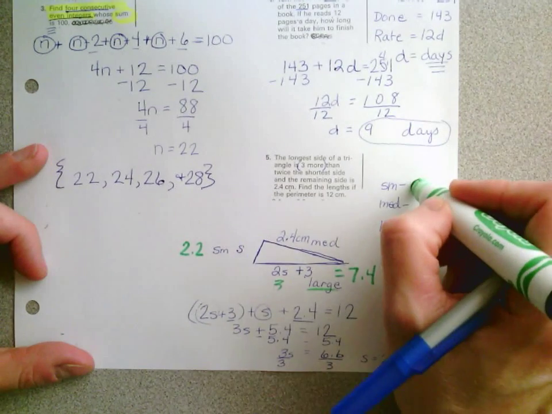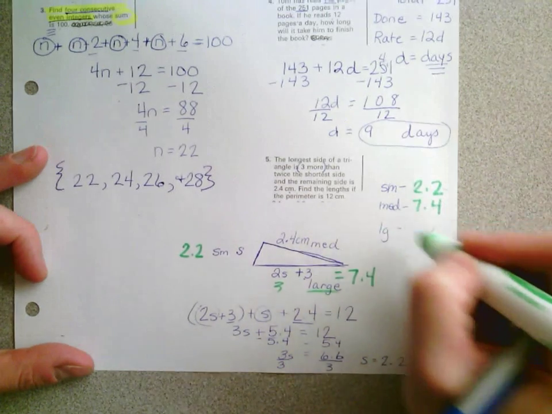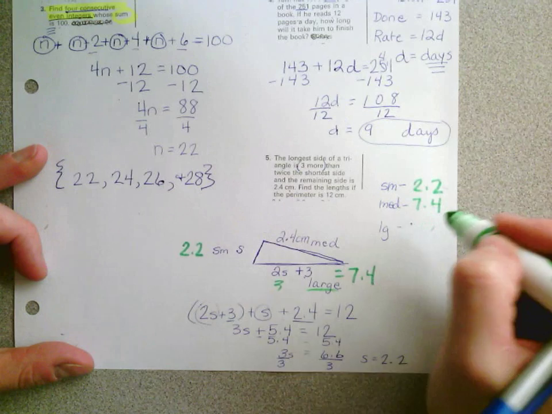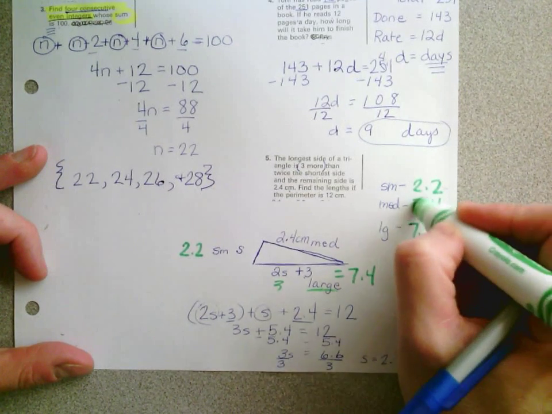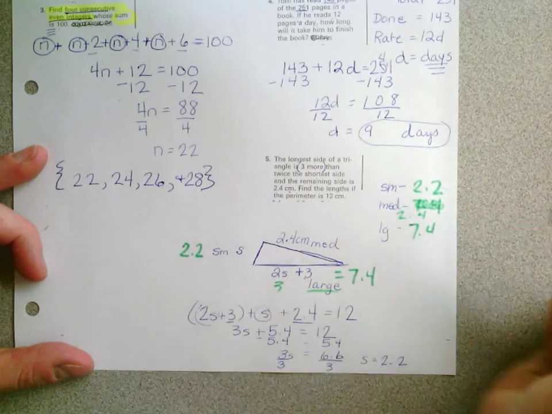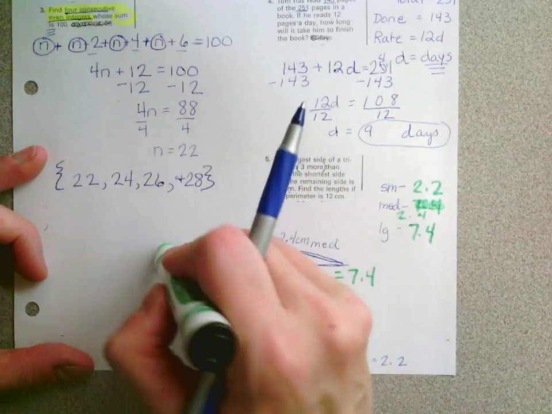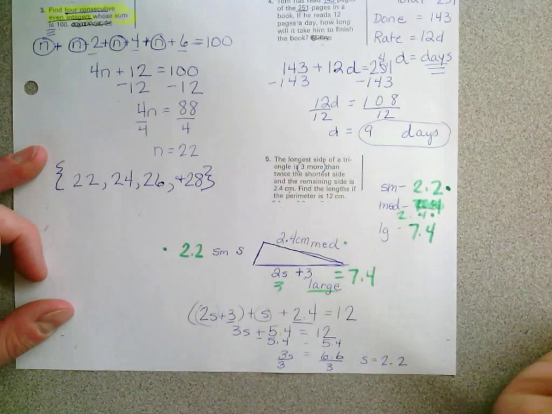So the sides are 2.2, 7.4, and 2.2. The medium is 2.4.